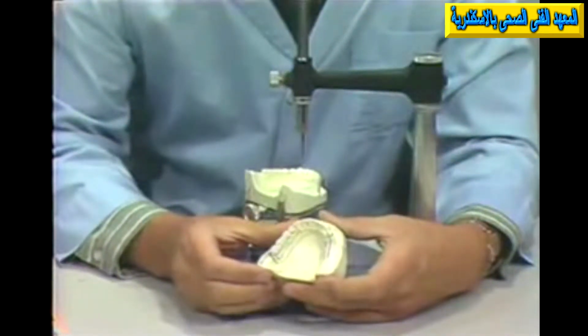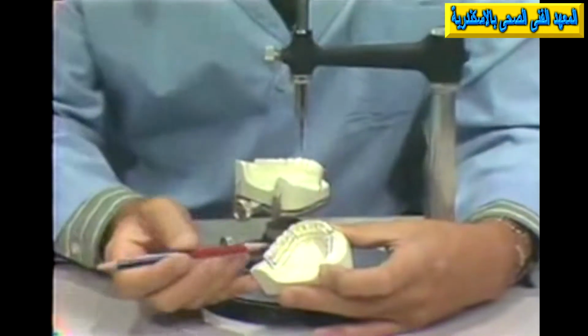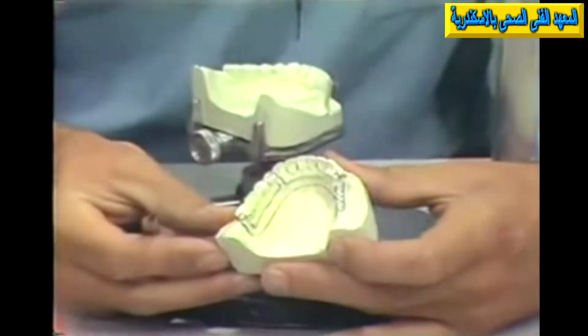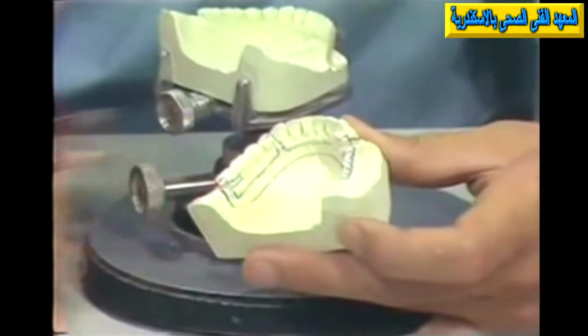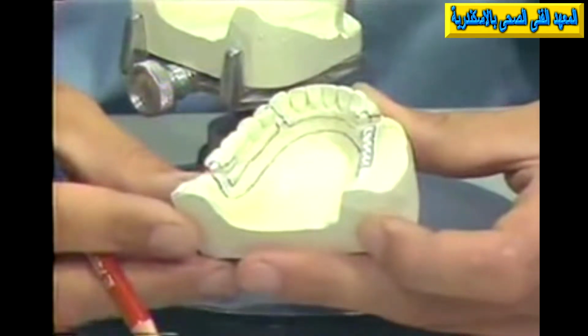If you look at the study cast in my hand here, we have already considered the location and the function of various component parts, and we have tentatively designed, in our minds at least, a framework with its clasp units, reciprocal arms, occlusal rests, lugwork, and this sort of thing.